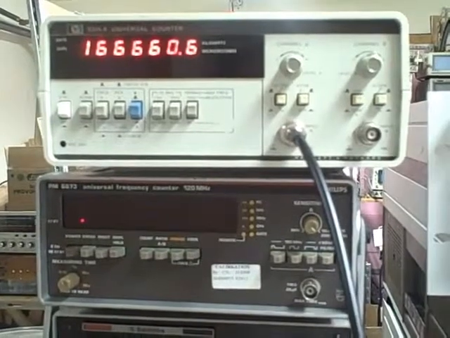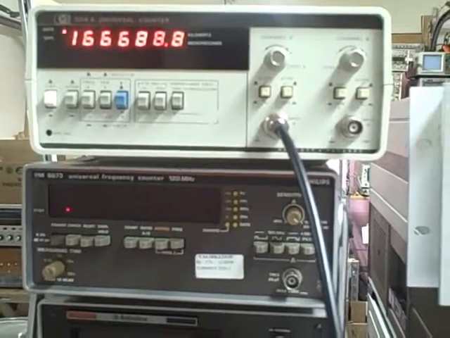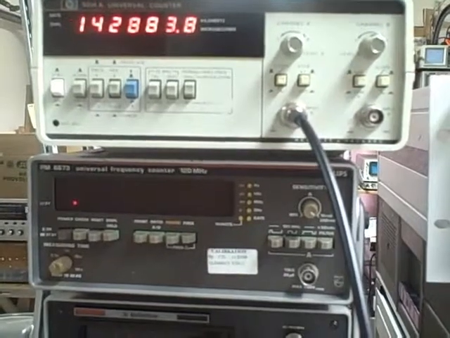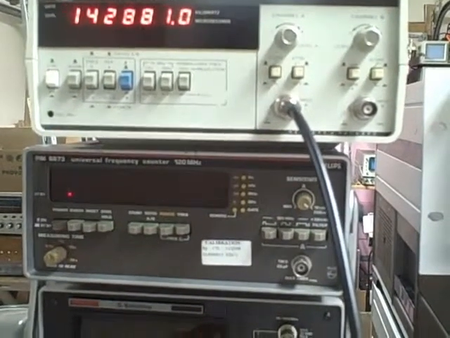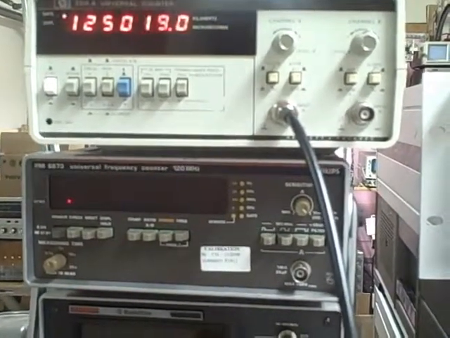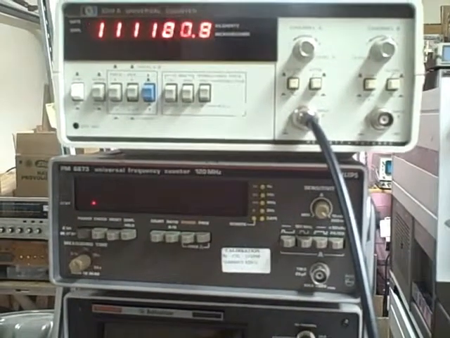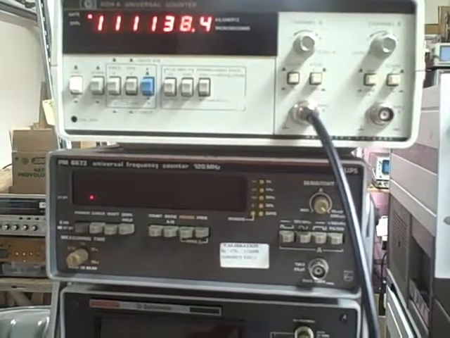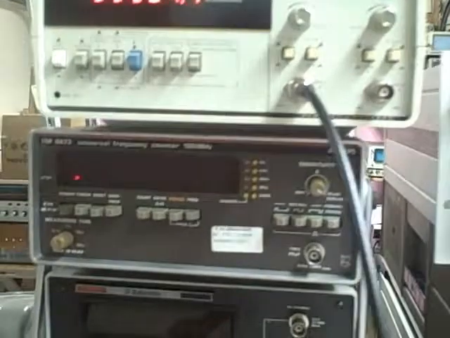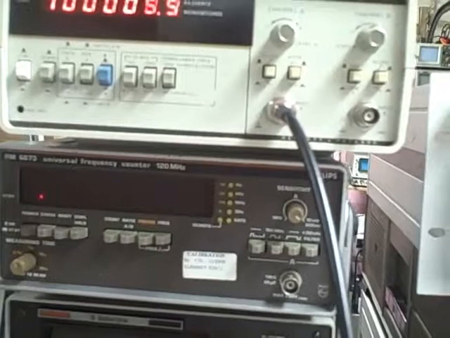6 hertz, 166,666 would be about right. I'm not good enough to tell you what 7 would be, but it looks like 142.8. 125,000 for 8 hertz. 111,120 something for 9. And then 10. At 10 we're showing 100,000.